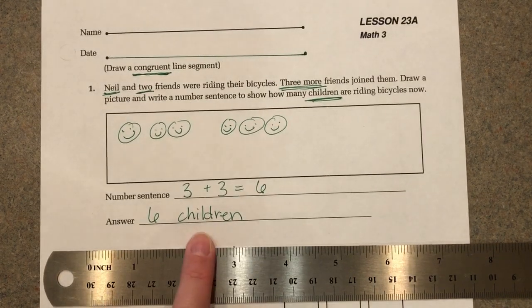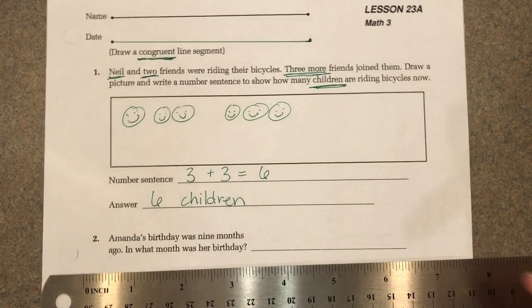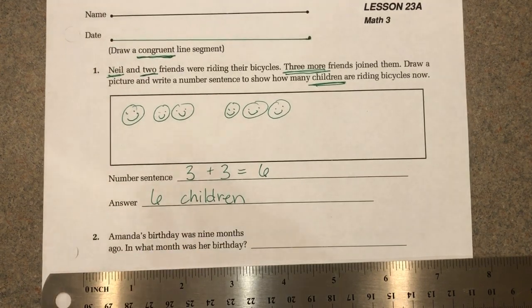I'm going to get you in the habit of putting labels on your answers, because pretty soon we're going to get into answering with measurements like miles or inches or centimeters, and then it starts becoming really important that we label things. So we're just going to get in the habit.